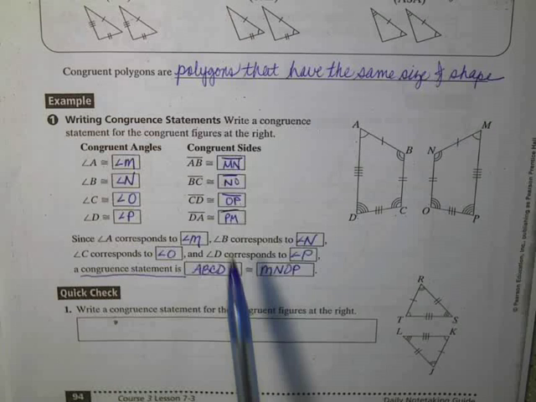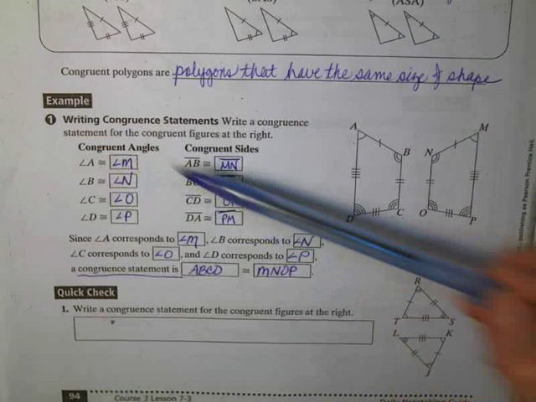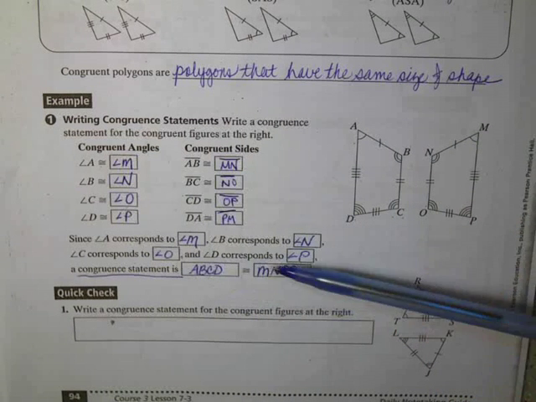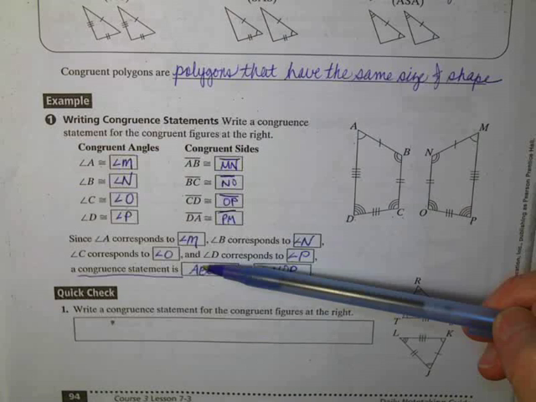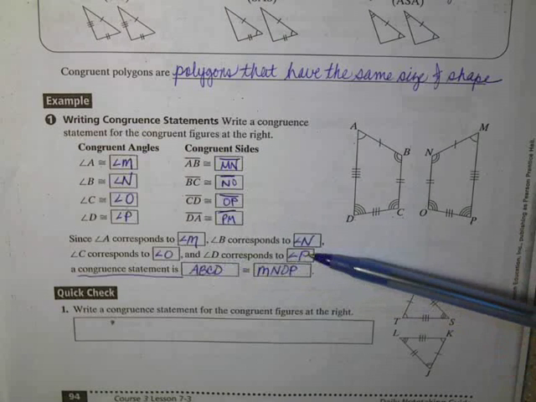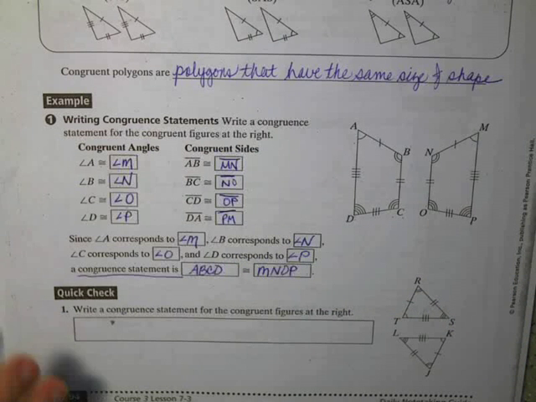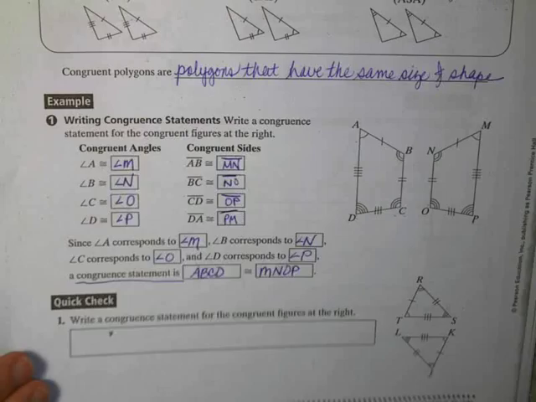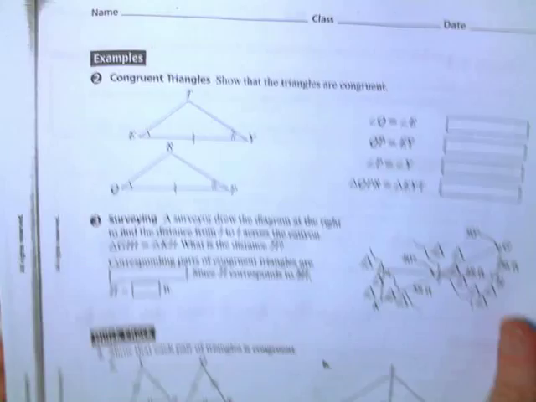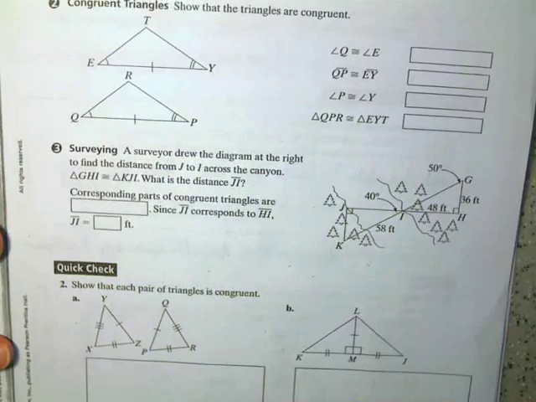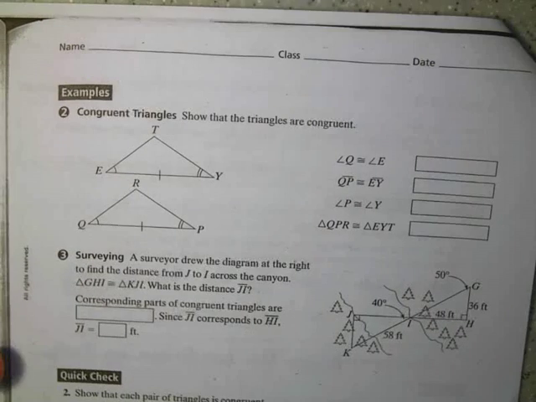Okay, when you do a triangle, though, you can use the triangle symbol in front of your list of vertices. Okay, but again, you need to match up these angles so that in your statement, A matches M, B matches N, C matches O, and D matches P. Okay, you have a quick check for that example. I'm going to move on to example number 2 at this time.